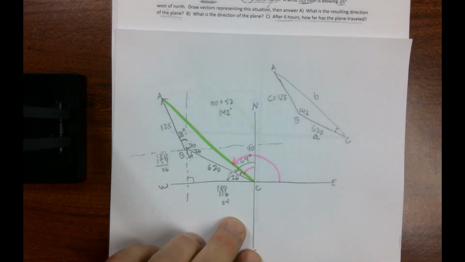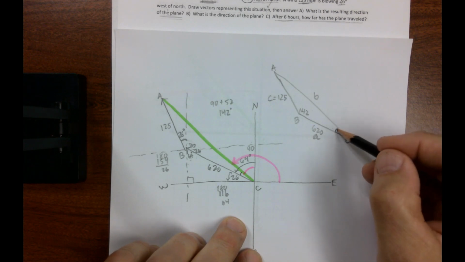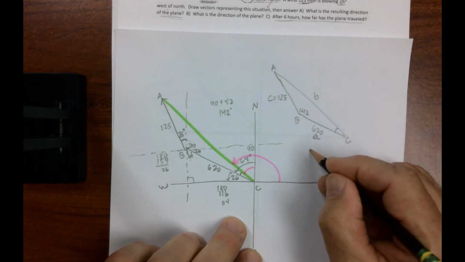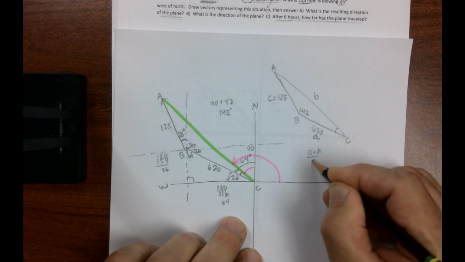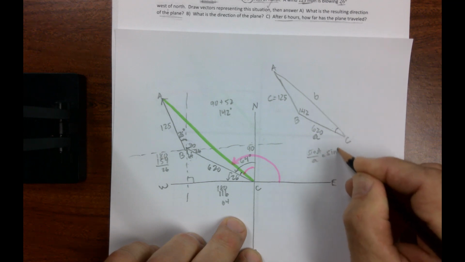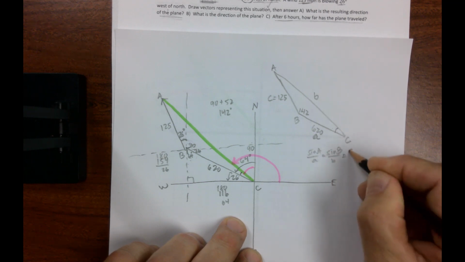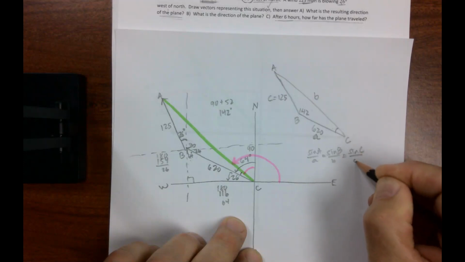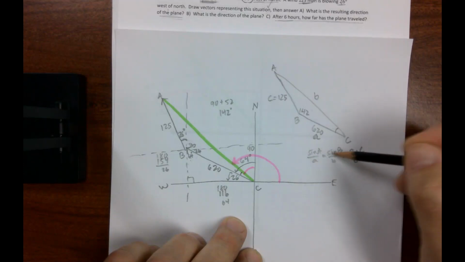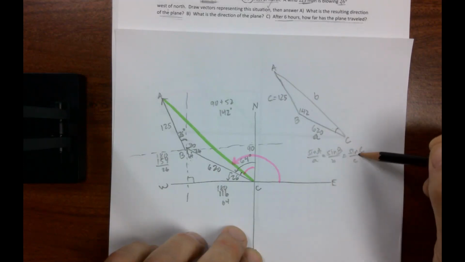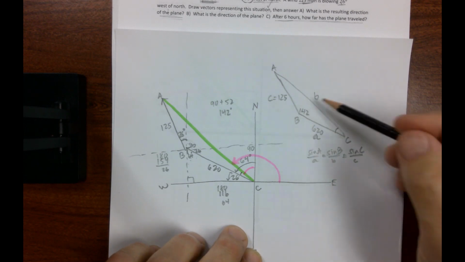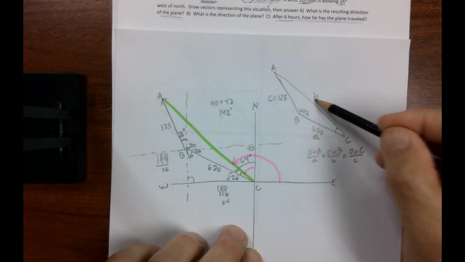So if we tried the law of sine, we couldn't do it because, remember, law of sine is sine of A over side A, sine of B over side B, sine of angle C over side C. We need two of these three fractions, three of the four parts. We have angle B, but no side B.